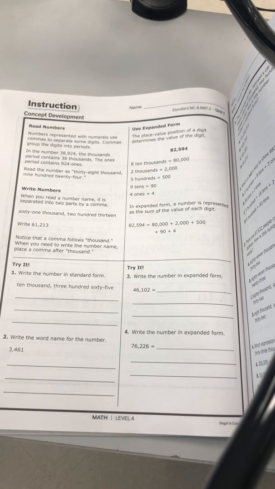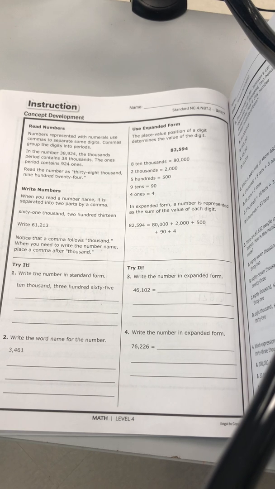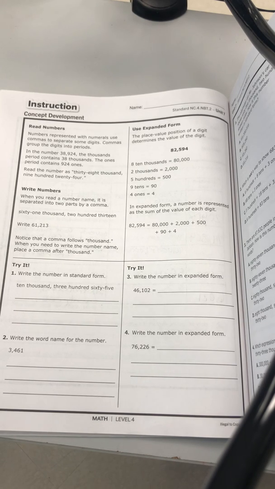Numbers represented with numerals use commas to separate some digits. Commas group the digits into periods. In the number 38,924, the thousands period contains 38 thousands and the ones period contains 924 ones. Read the number as 38,924. It says when you read a number name, it is separated into two parts by a comma.